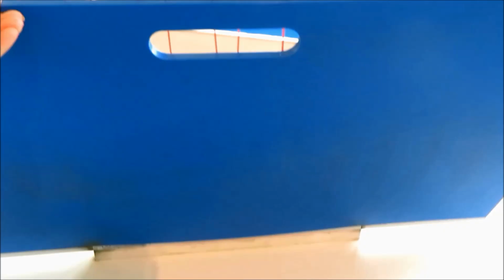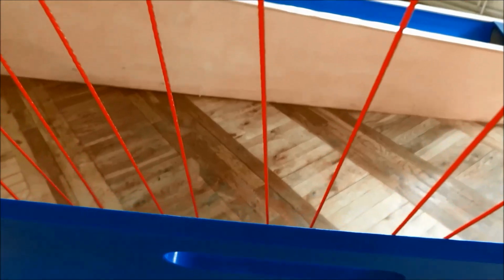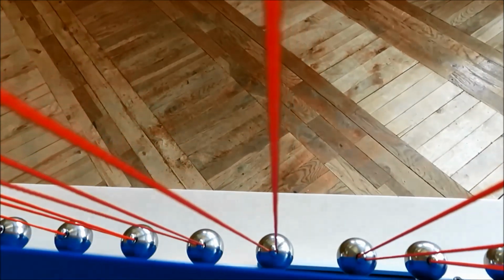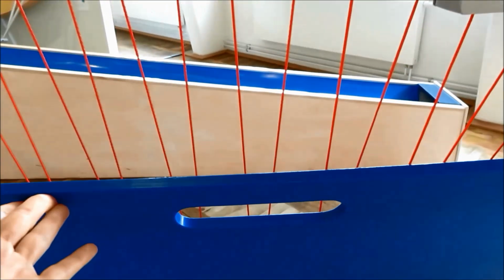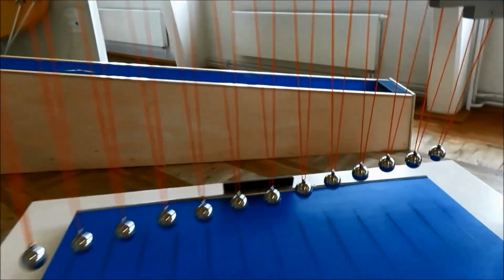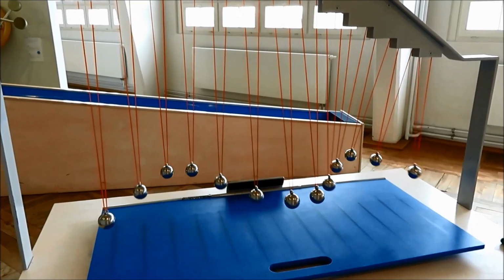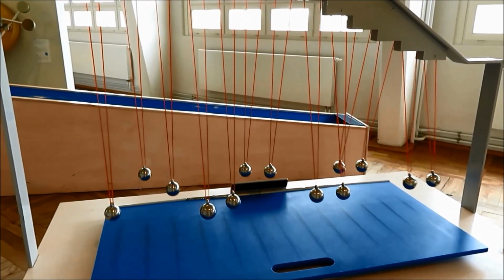So let's go to the experiment. All spheres have been moved by the same distance x. And if we have a look behind the board, then yes, all spheres are still here. Now, if we lower the blue board abruptly, the pendulums start swinging. At first, nicely synchronized, but then everything gets mixed up.